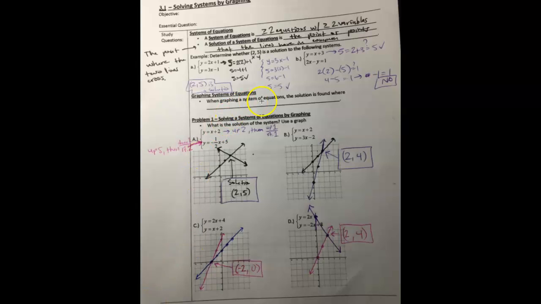Hey guys, this is just the first page of the notes here, solving systems by graphing. Remember, a system of equations is, here it says, greater than or equal to two equations with greater than or equal to two variables. So at least two equations with at least two variables, another way to write that. You have at least two equations. Here you can see that you have two, and then you have two variables, x and y.